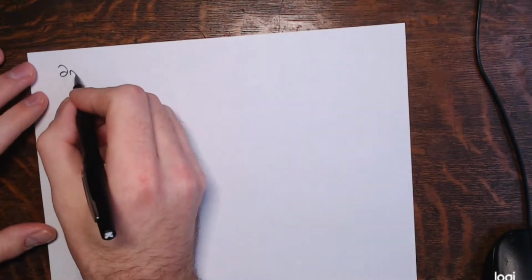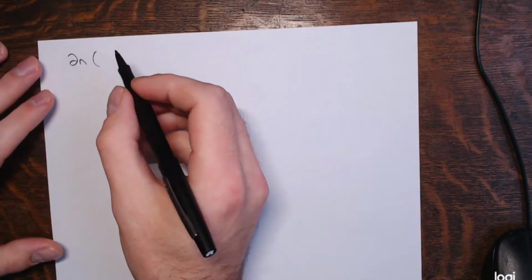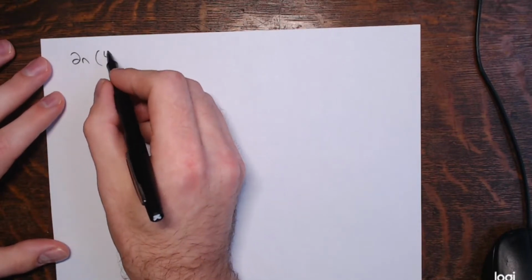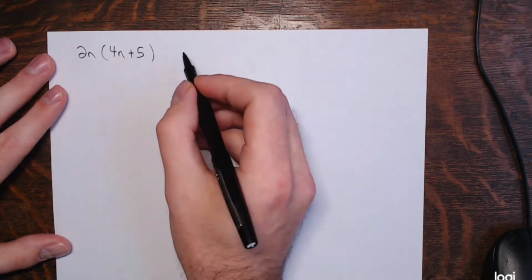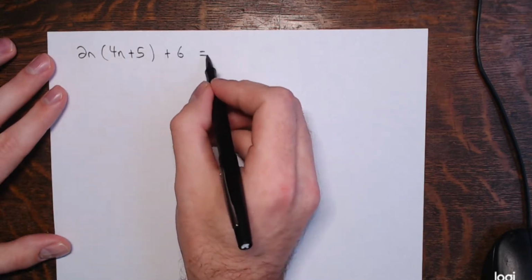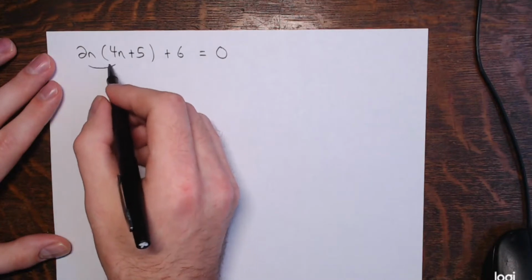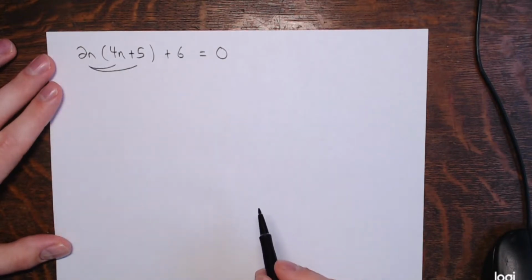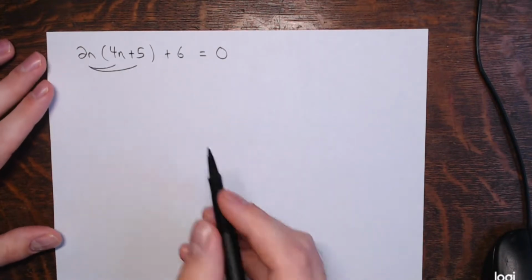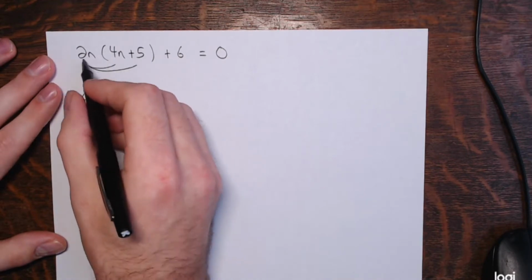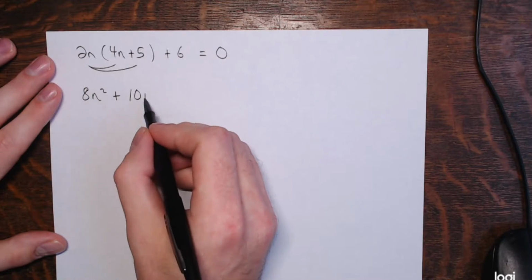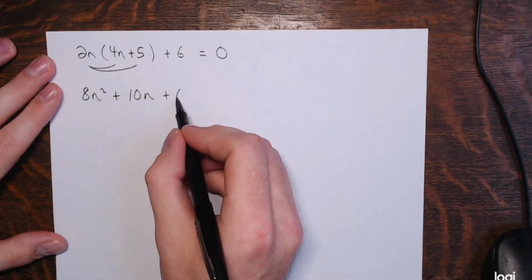All right, so we have 2n times the quantity 4n plus 5, and then plus 6 equals 0. After distributing the 2n, it'll be in standard form, or there'll be 8n squared plus 10n, and then you got the plus 6 still equals 0.